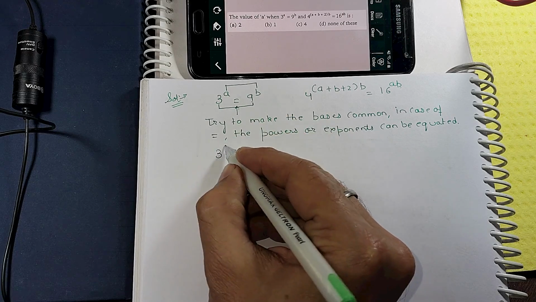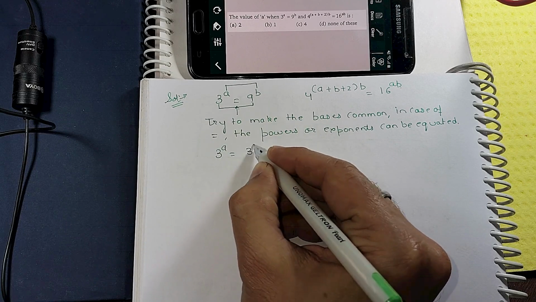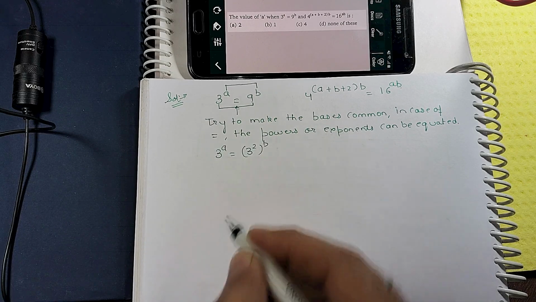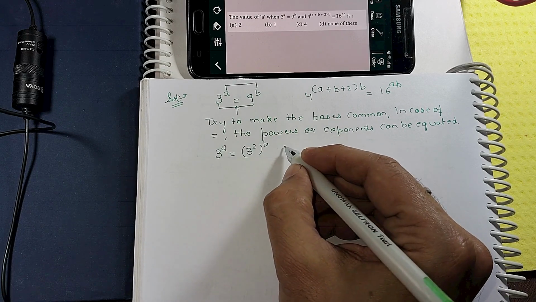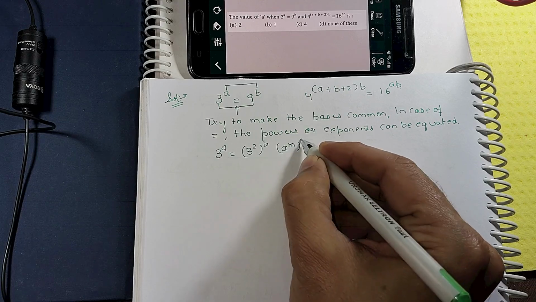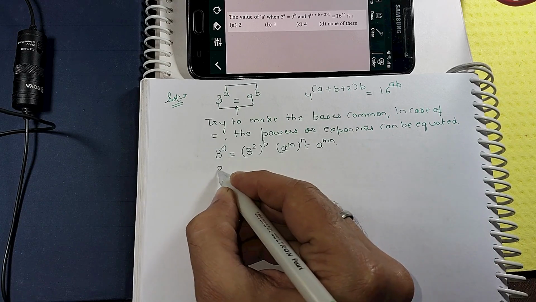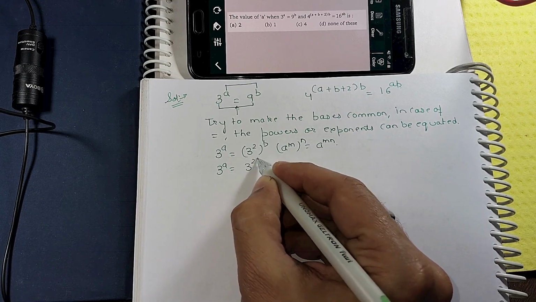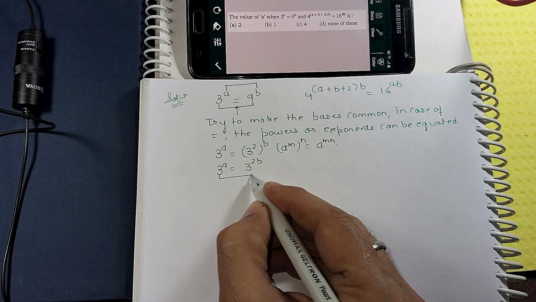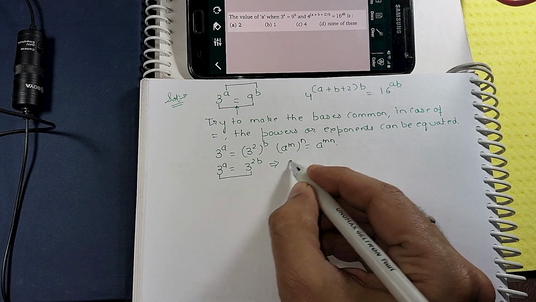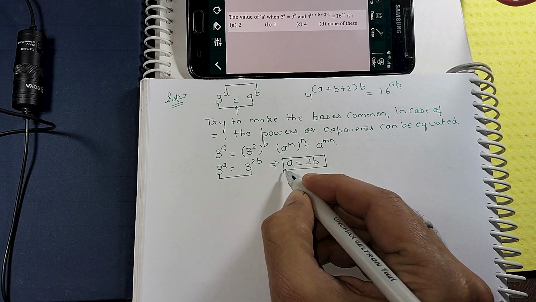So I will write 3^a is equal to (3^2)^b. Now with the laws of exponents, I know that (a^m)^n is equal to a^(mn). So this will change into 3^a equals 3^(2b). Now since the bases are same, powers can be equated, and I can write a is equal to 2b.